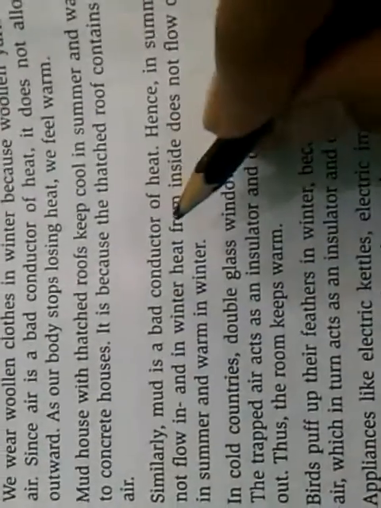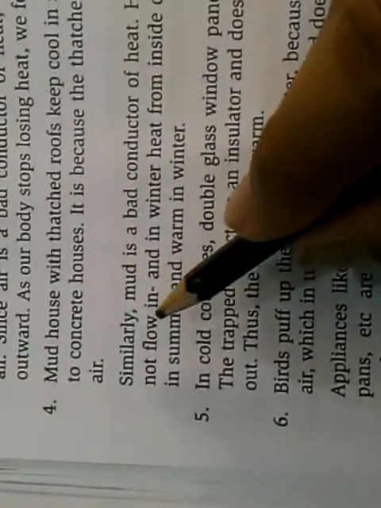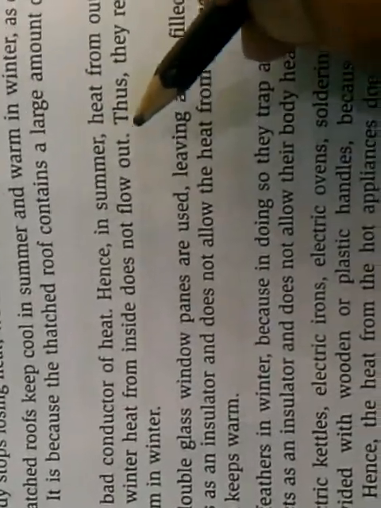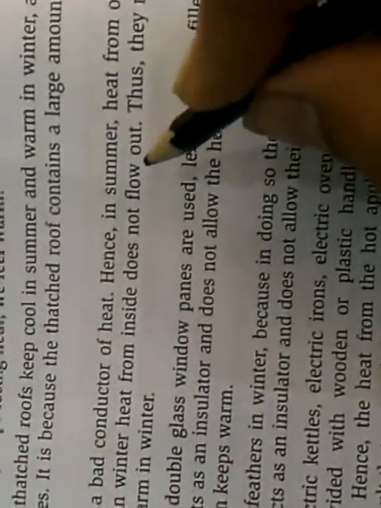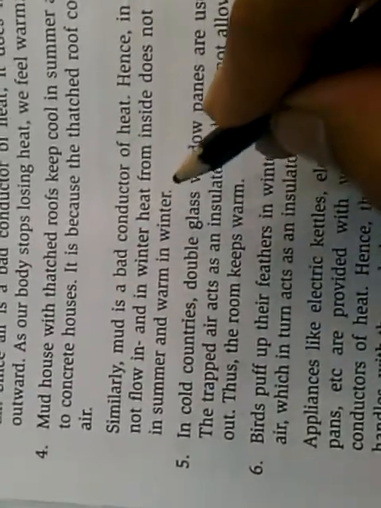Similarly, mud is a bad conductor of heat. Hence, in summer, heat from outside does not flow in, and in winters, heat from inside does not flow out. These thatched-roof mud houses are called huts in our language. Thus, they remain cool in summer and warm in winter.